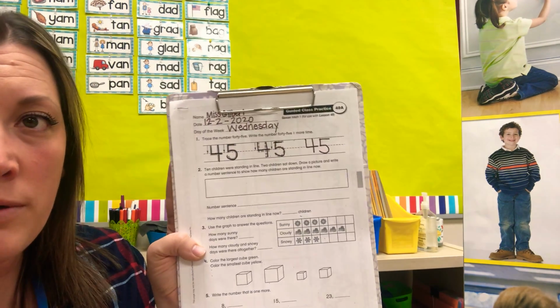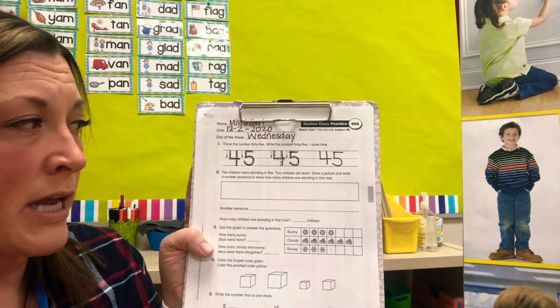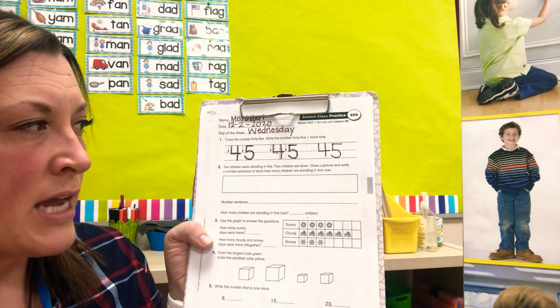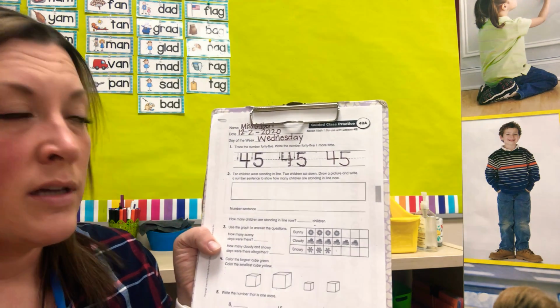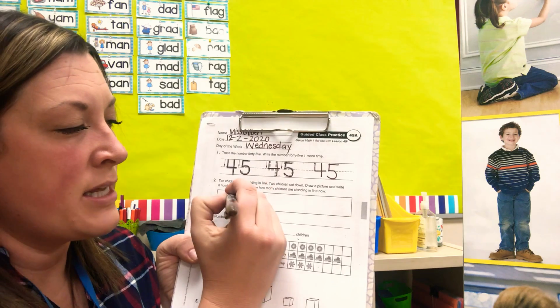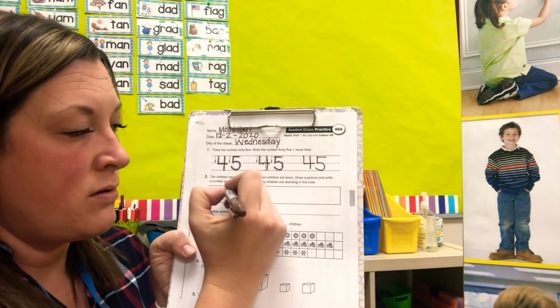Awesome. Okay, number 2, here's our story. Listen to the story. 10 children were standing in line. Let's draw the 10 kids that were standing. I'm just going to do a circle.